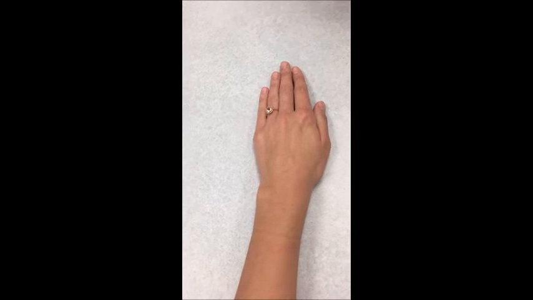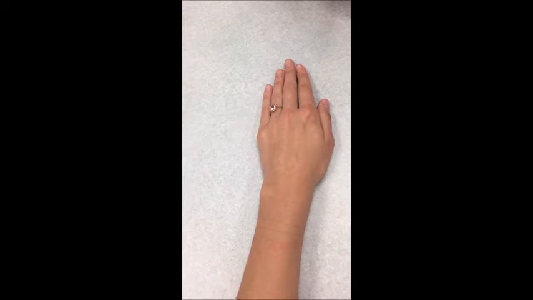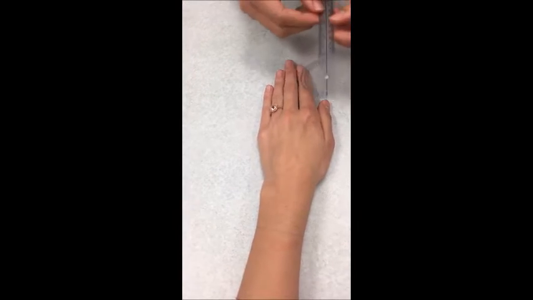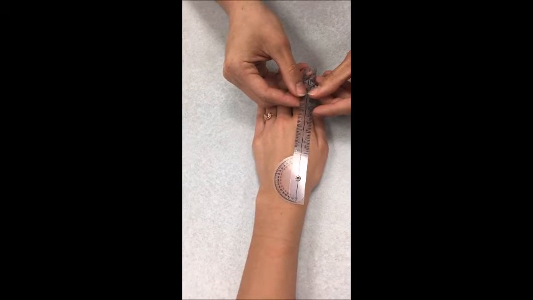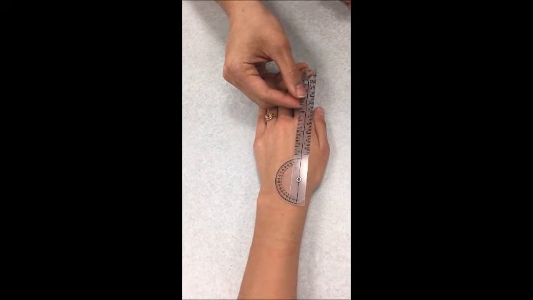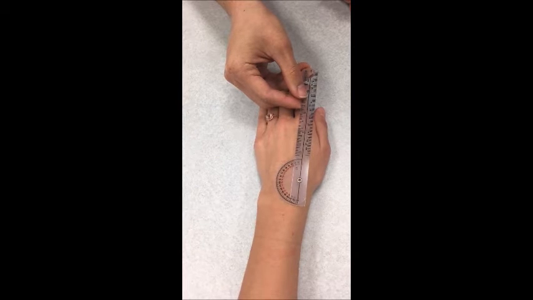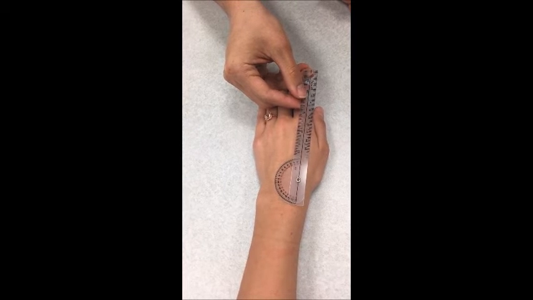The client is positioned the same as described in the first method. The axis is over the CMC joint at the base of the thumb metacarpal. The stationary and movable bars are together over the second metacarpal and parallel to the radius. The therapist will ask the patient to extend the thumb.